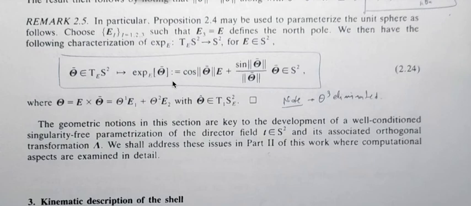So we have completed the geometrical aspects of this Cosserat based shell theories. One question arises: what is the actual use of all these mathematics in this theory? So the main use is to write a singularity free description of director field.